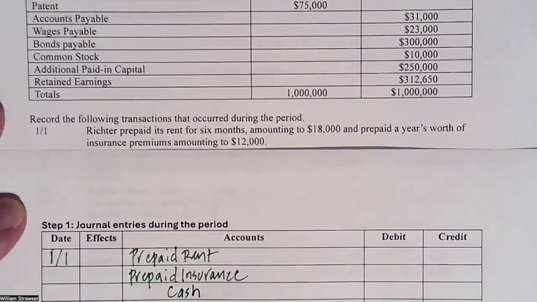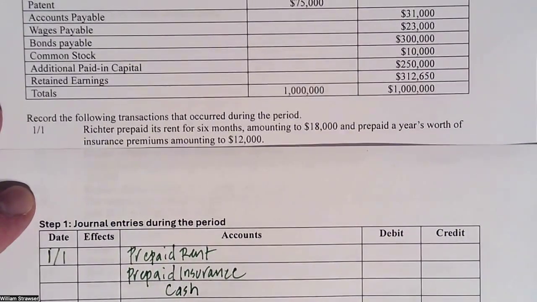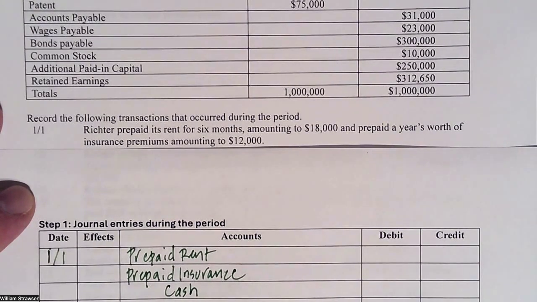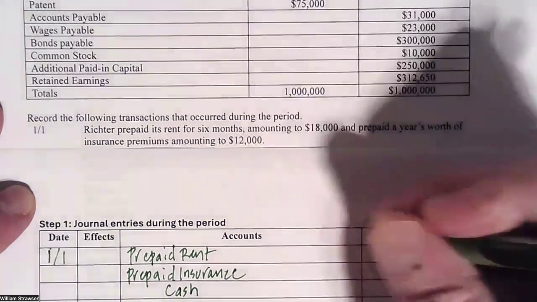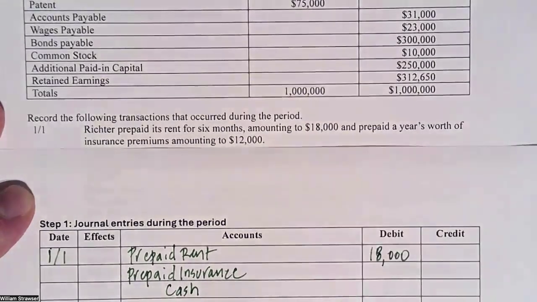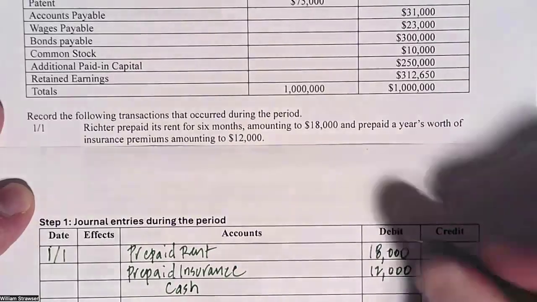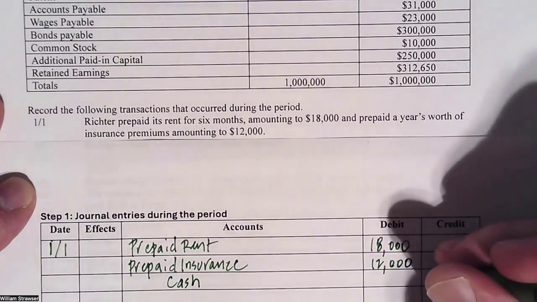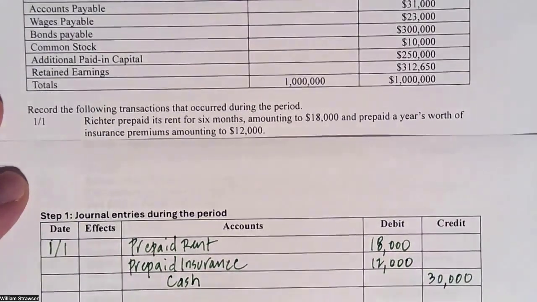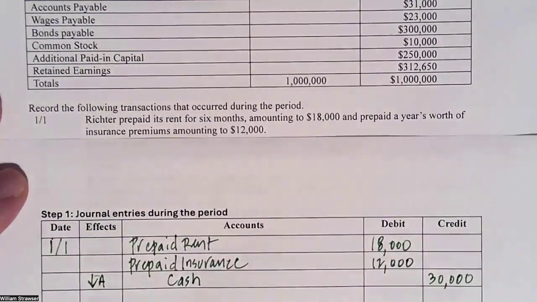Now, this is something that we do all the time as individuals. We pay for our month's rent at the first of the month. We pay, hopefully, our insurance ahead of time so that we have that coverage over time. And we have 18,000 for the rent and 12,000 for the insurance. So altogether then, we have $30,000 of cash that we spent in order to make this happen. We basically exchanged one asset, cash, right? Cash is being credited, so our assets are being reduced.